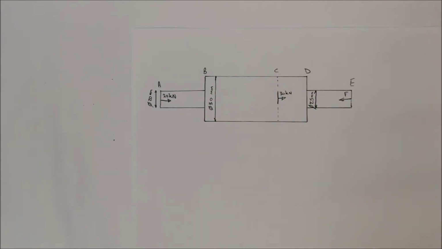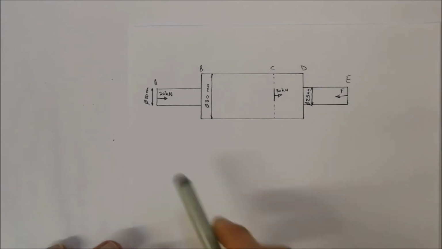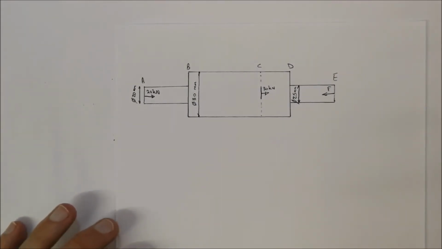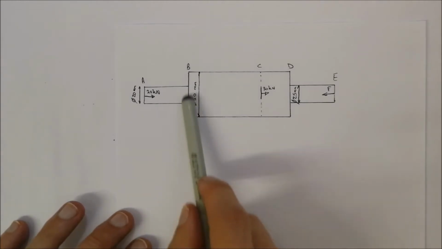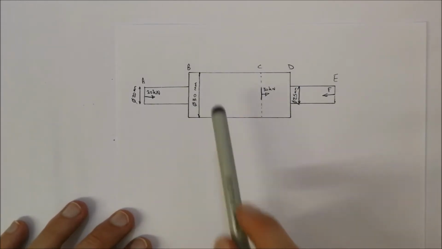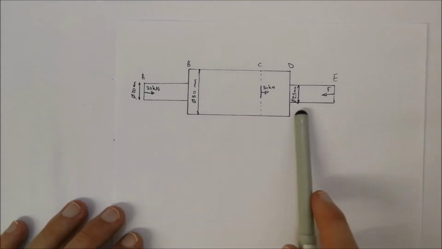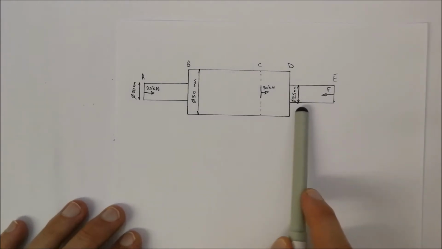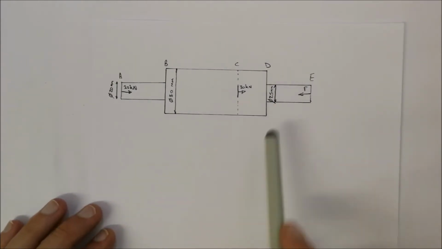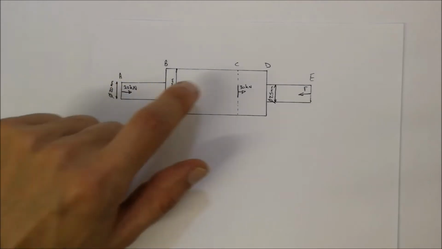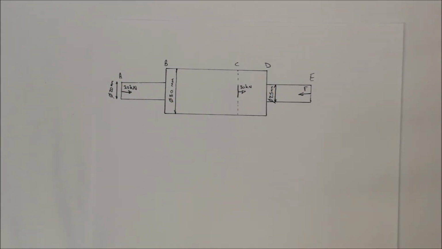Okay, so the best way to do this is to use an example. If we look at this specific example, we've got a piece of round bar over here. We're told that it is 20 millimeters in diameter. That's fastened to a thicker round bar over here, which has a diameter of 30 millimeters, and then that's attached to a thinner bar over here, which has a diameter of 25 millimeters. And we've labeled over here A, B, C, D, and E for the different sections of it.